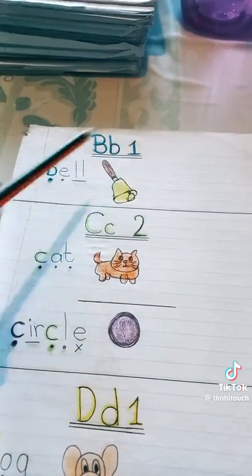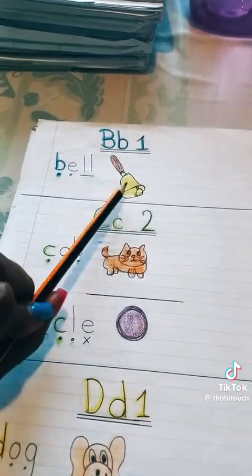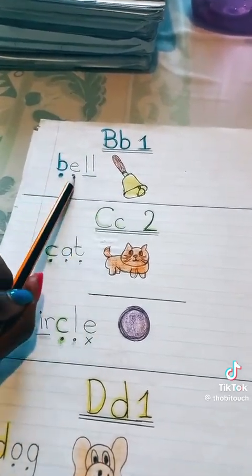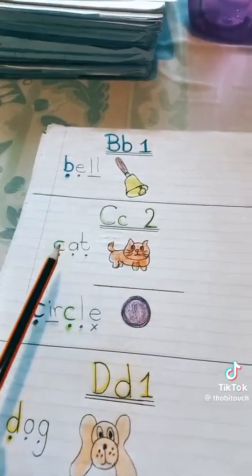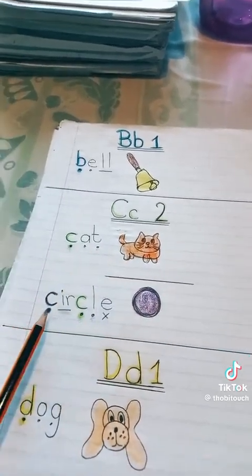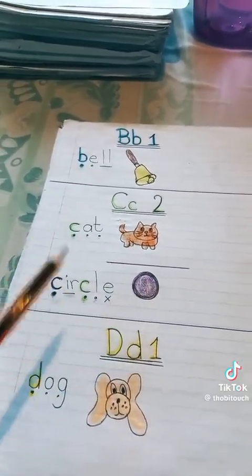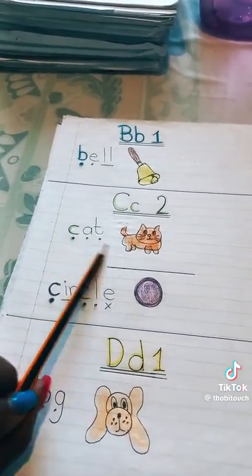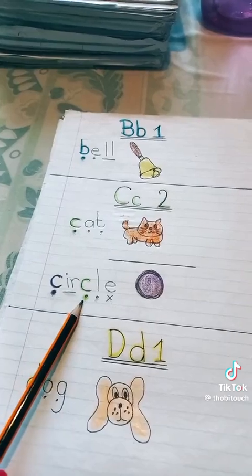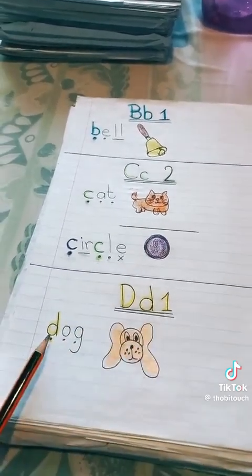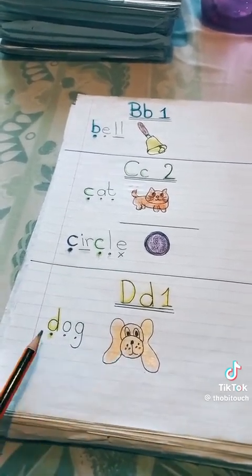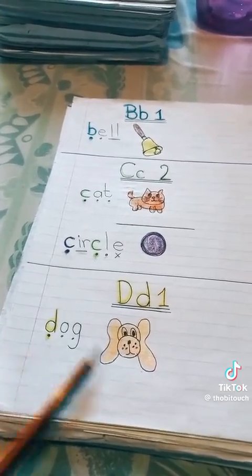B makes one sound. It sounds like B for bell. C makes two sounds: K for cat and S for circle. D makes one sound. That's D for dog.